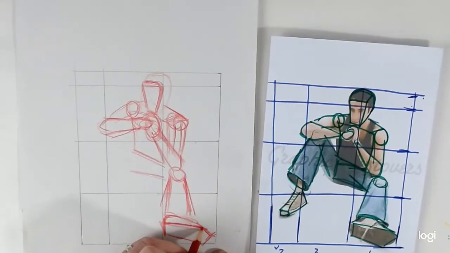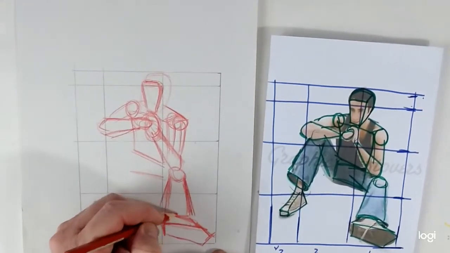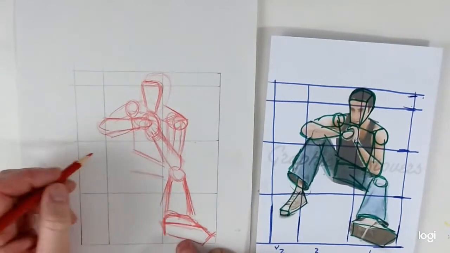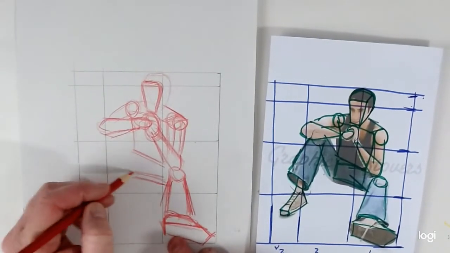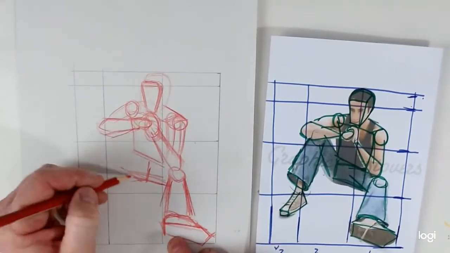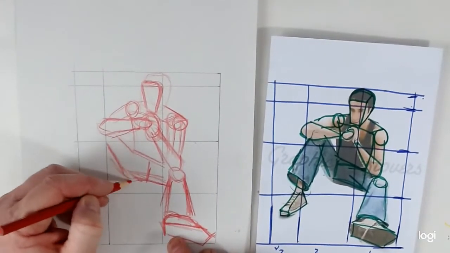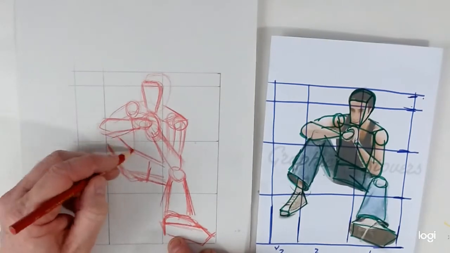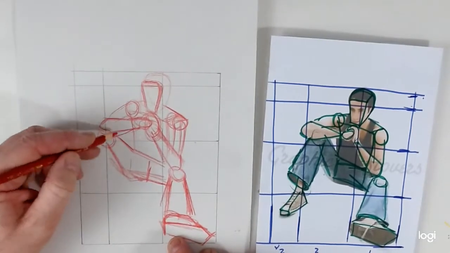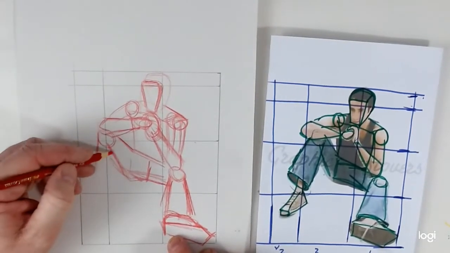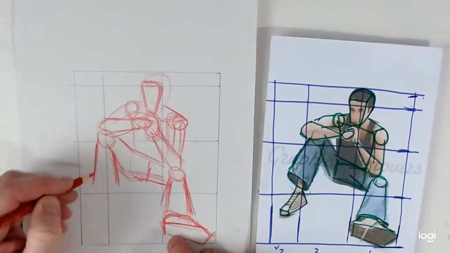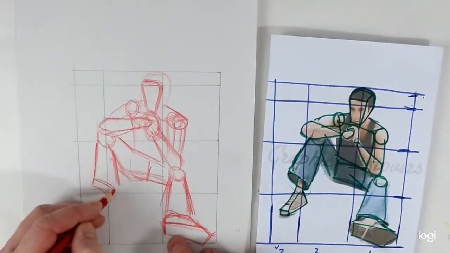Notice how as I'm going along I make little corrections. It isn't all about being accurate and getting it spot on straight away. That should be down a little bit further, bum. But you can make corrections because you've got this framework on which you can see how things should be. A little bit higher.